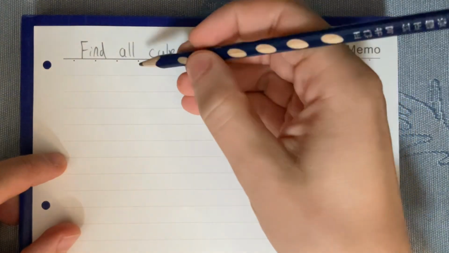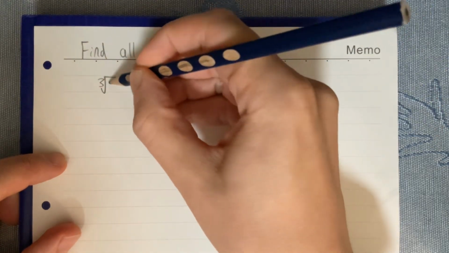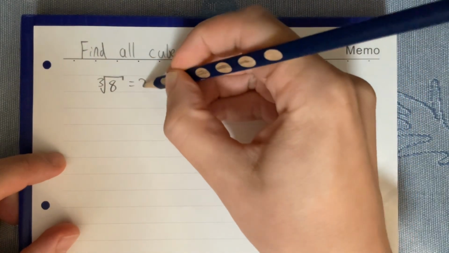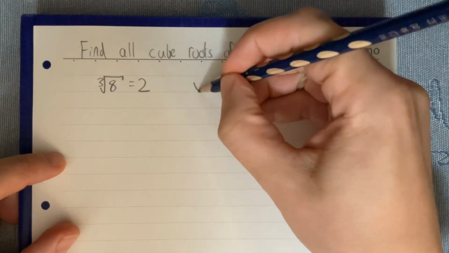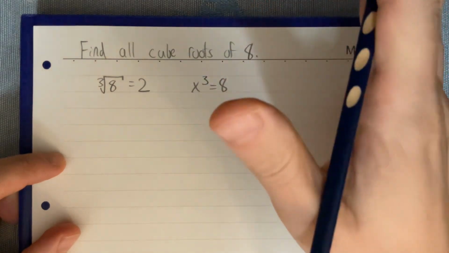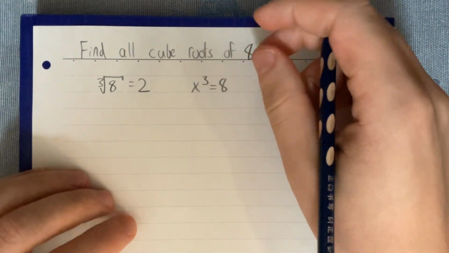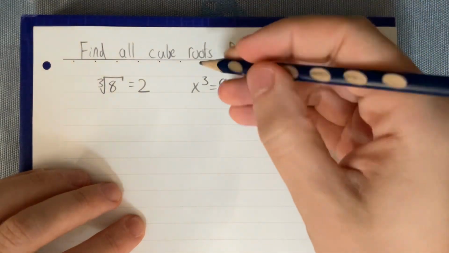So, the one cube root most of you probably know is, of course, 2. But if we think of a cube root as a number x such that x cubed equals 8, we're going to see that we can actually find 2 more cube roots of 8 by doing a little bit of polynomial division.